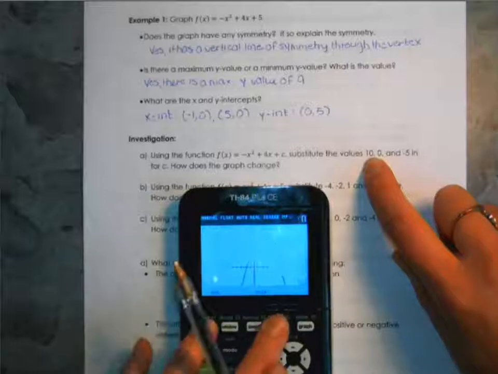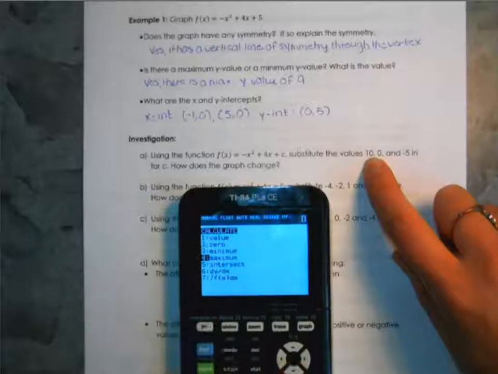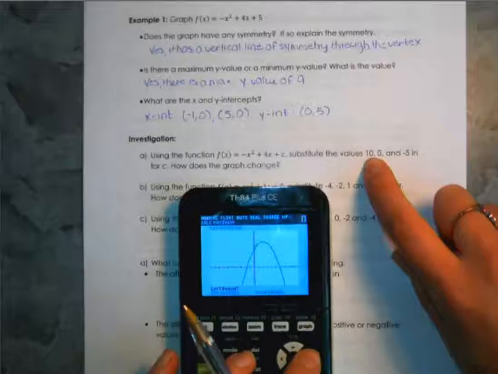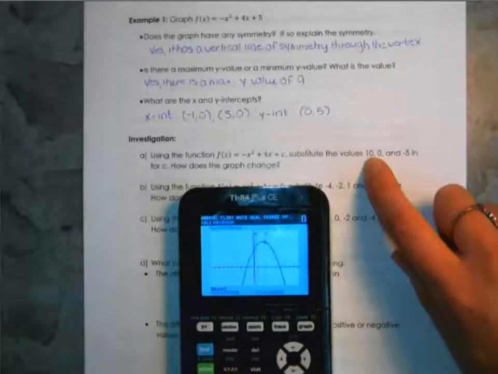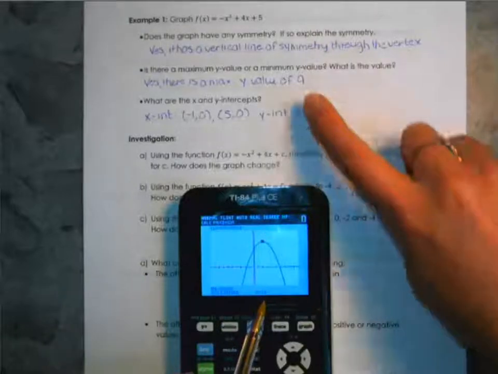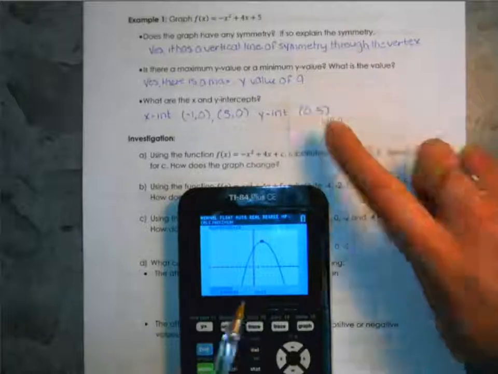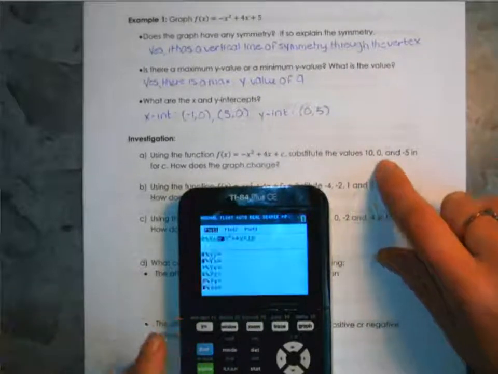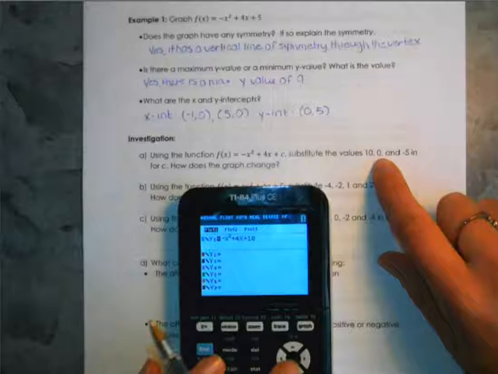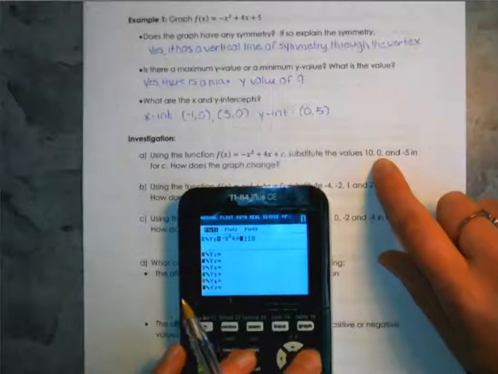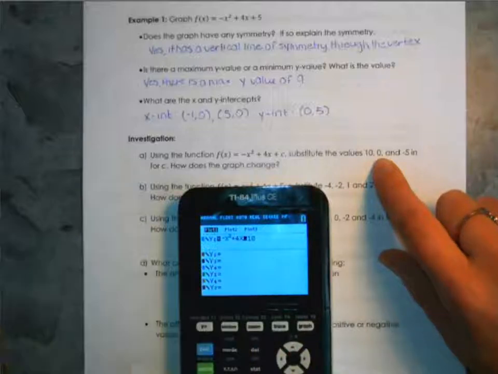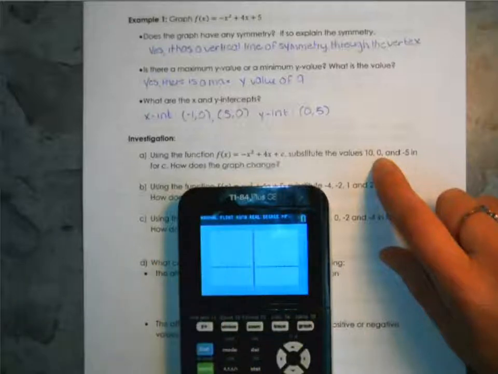Let's have a look at our maximum really quickly. Second function trace, maximum, left bound, right bound. And we have a maximum of 14, and last time we had a maximum of 9. So let's try one more here. If we put in a value of 0, that actually means that we're just going to have nothing here, so we can just delete those out and go to our graph.